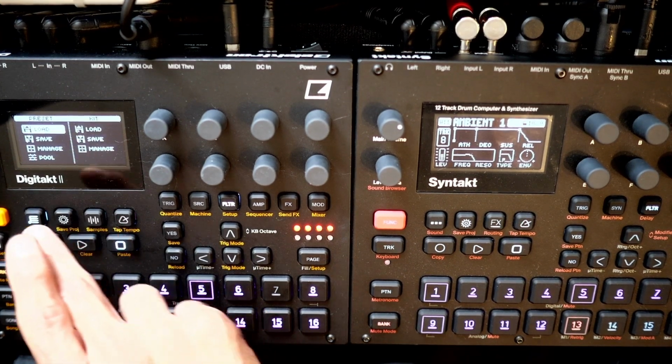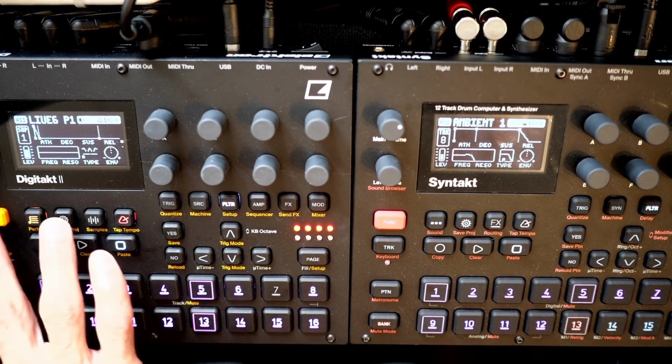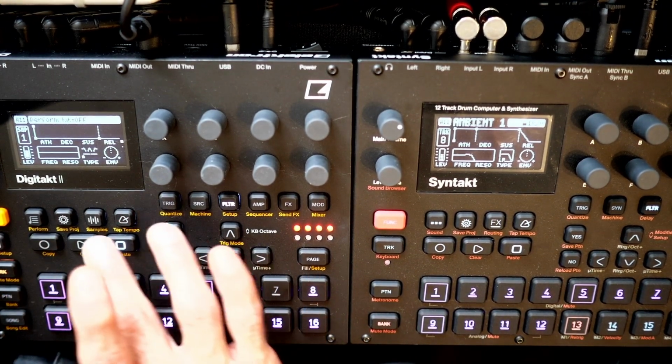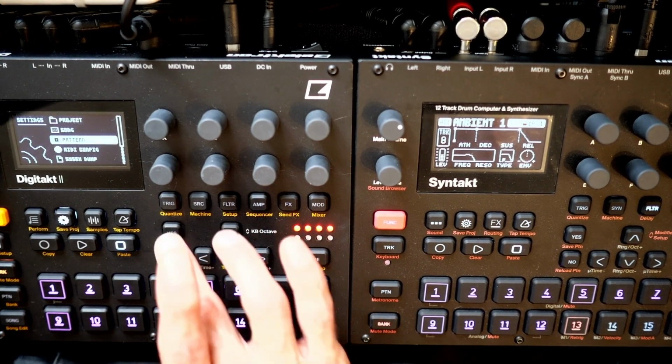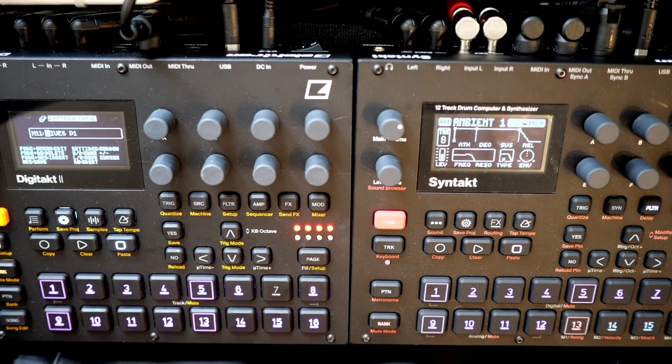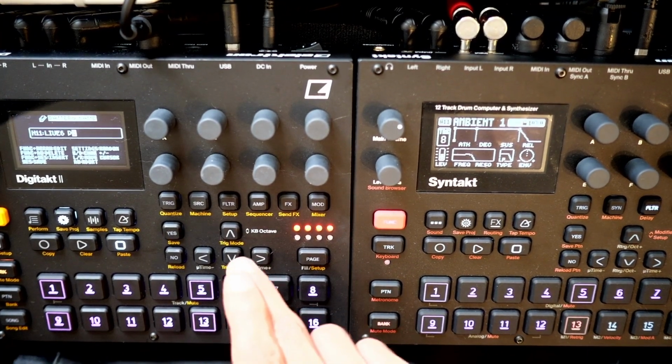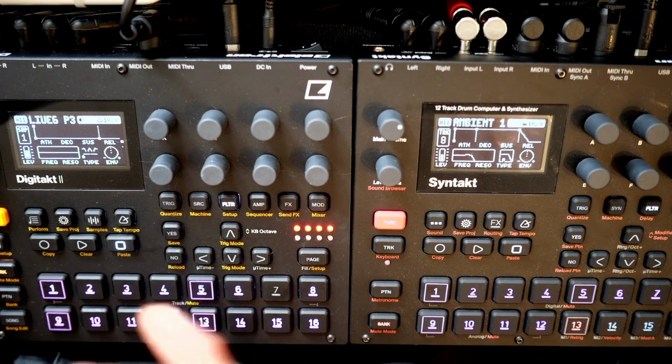Let's get out of there. There you go. Let's go into here. I want to go into pattern, and I want to rename this guy. I'm going to name this pattern 3. Yes, save it, fine.